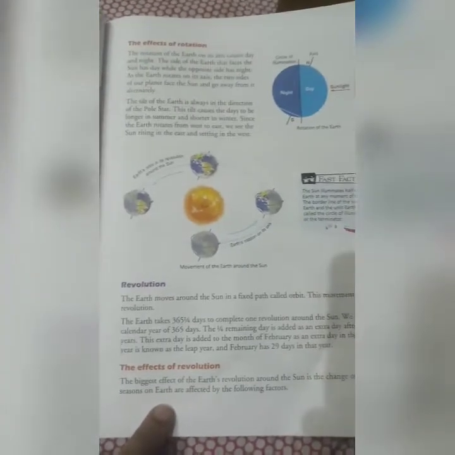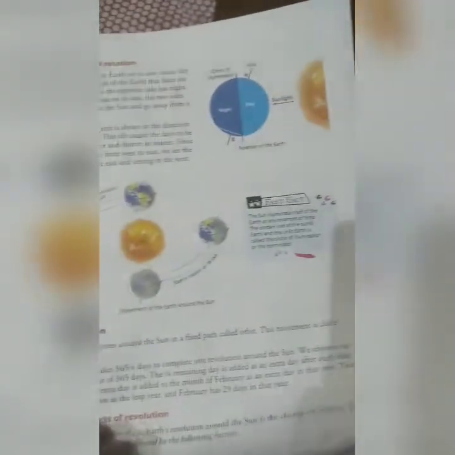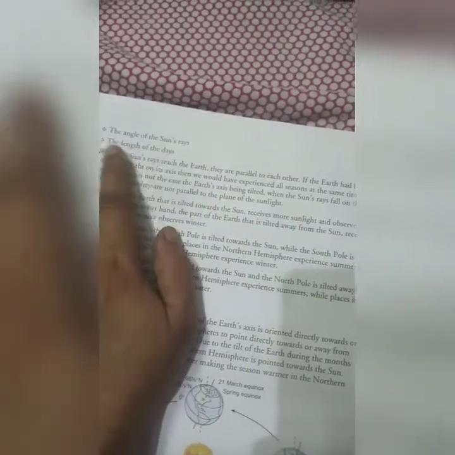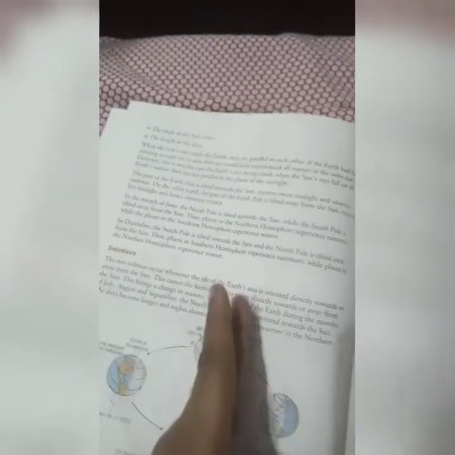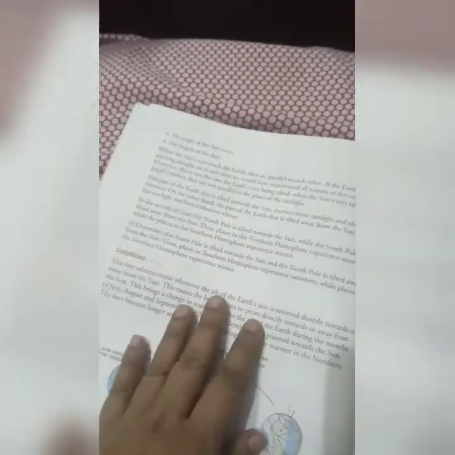The biggest effect of the earth's revolution around the sun is the change of season. And the points are the angle of the sun's rays and the length of the days. When the sun's rays reach the earth, they are parallel to each other. If the earth was straight, see, it is tilted now, then what would have happened? It would have experienced all seasons at the same time: summer, winter, rainy, all seasons at the same time. However, this is not the case, as the earth's axis is tilted.